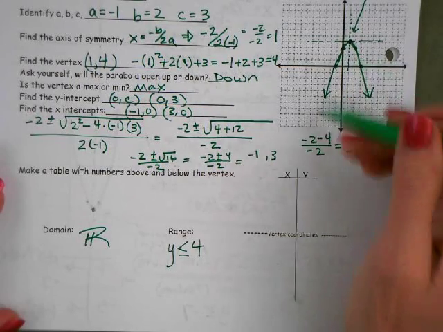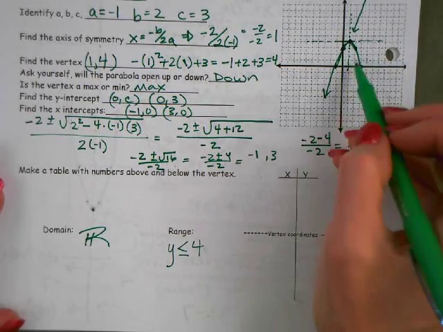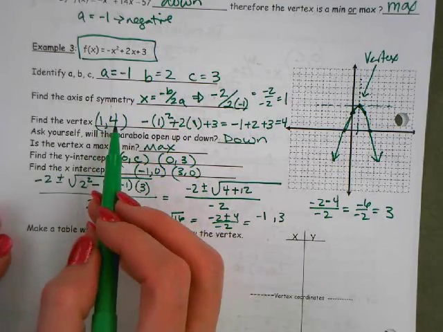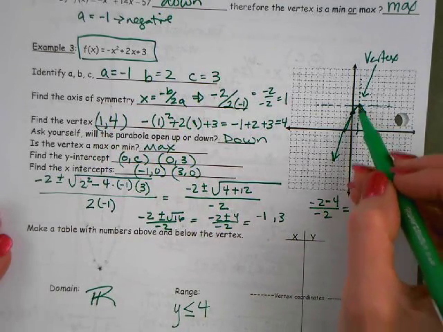That's not 4, is it? Yeah, this is my vertex, 1 and 4. I got 1 and 6? For your vertex? This should be a negative 1, not a positive 1.